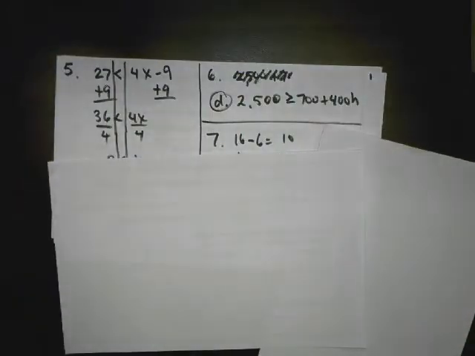Number 7 says Jane is drinking 16 ounces. She already drank 6 ounces. What percentage is left?